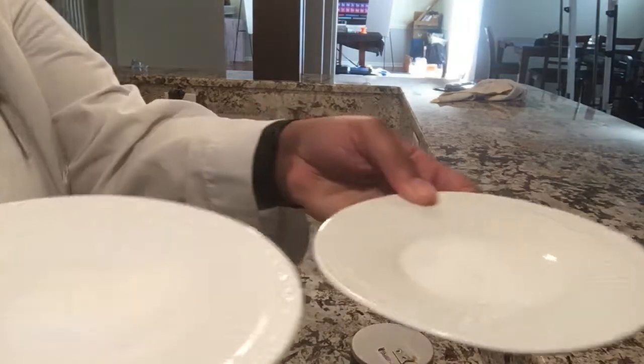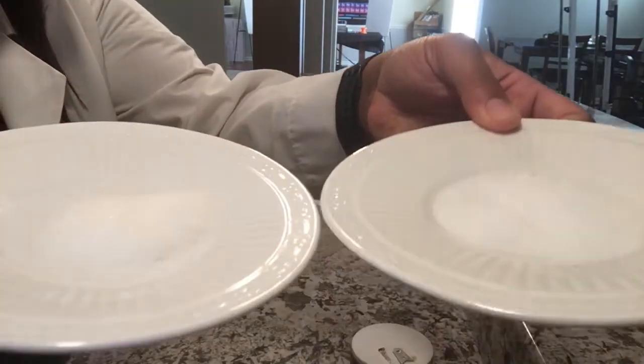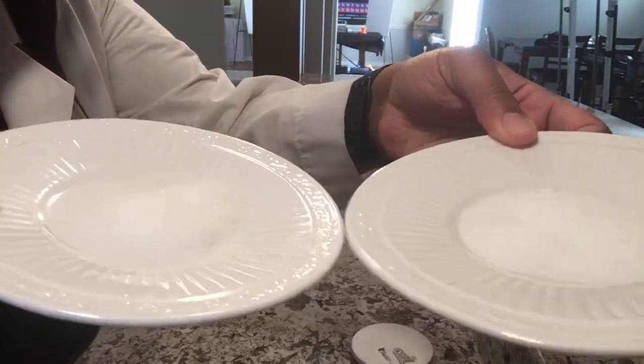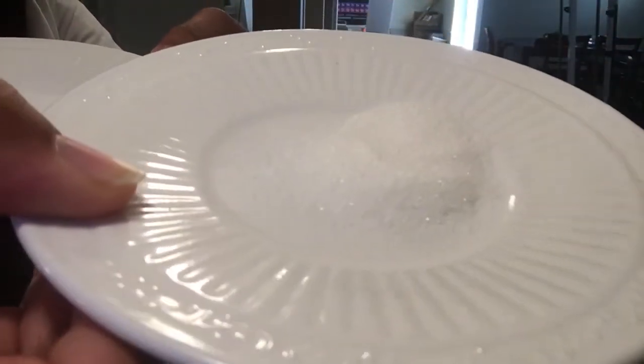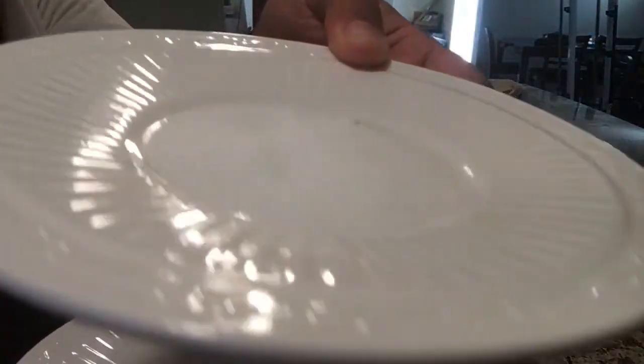So here we go. Which one is the salt and which one is the sugar? Can you tell? Can you tell the differences? No? What about now? So that's one of them. Is that the salt or is that the sugar? What about this one? Is that the salt or is it the sugar?